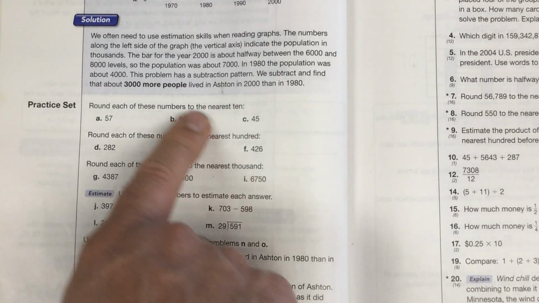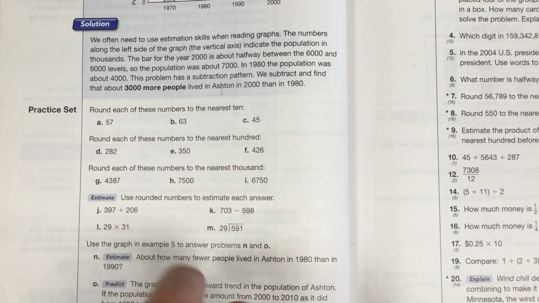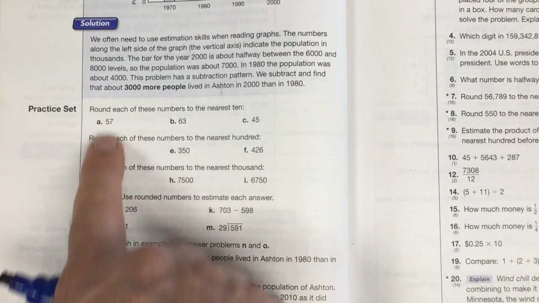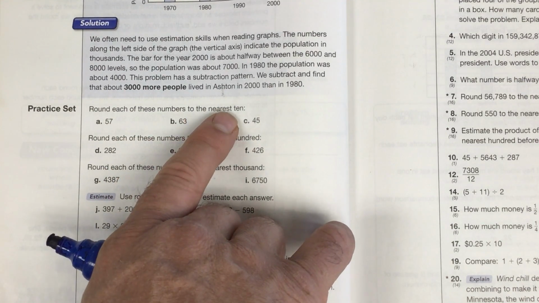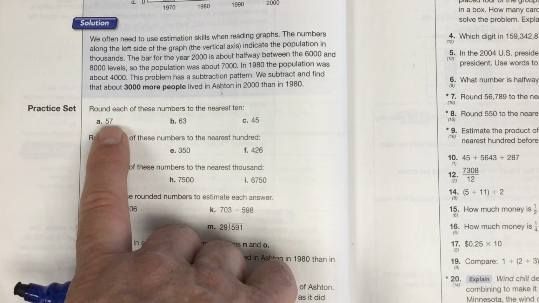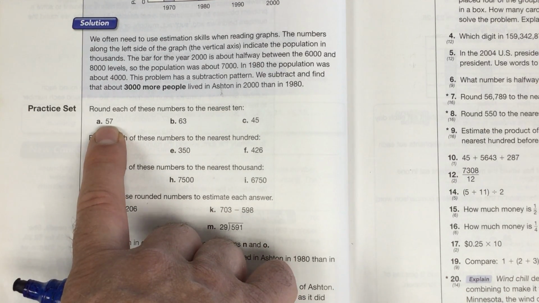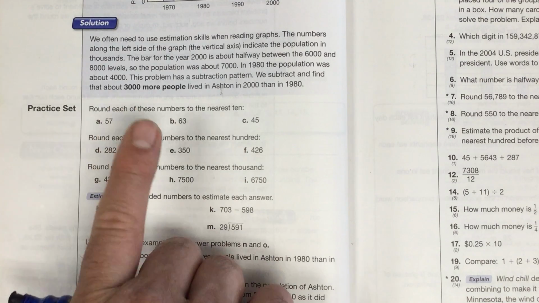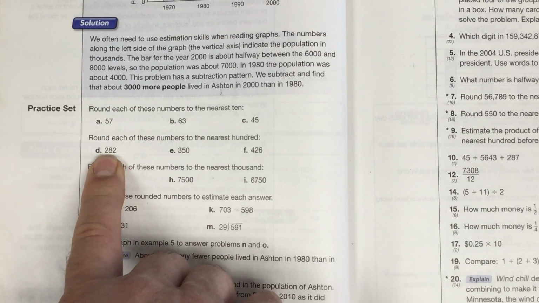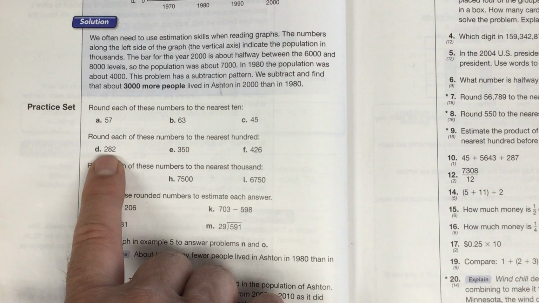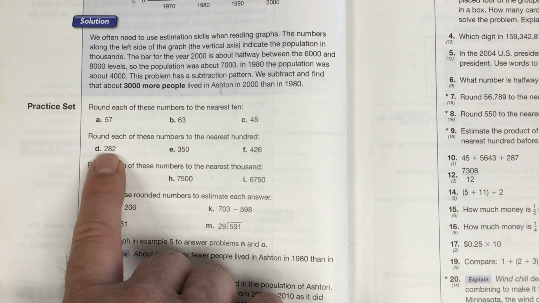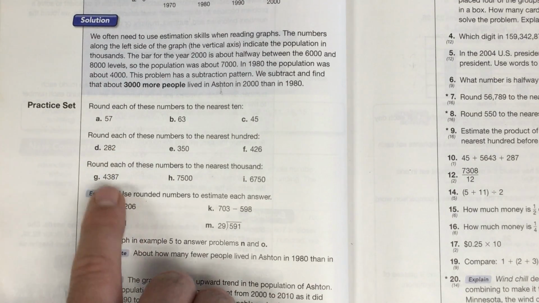If I go through this practice set with you, see if you can say the answer before I do. Okay, let's go down the left side. Numbers to the nearest 10. 57 gets switched to 60. So if you beat me to it, good job. Round this to the nearest 100. 282 would go to 300.